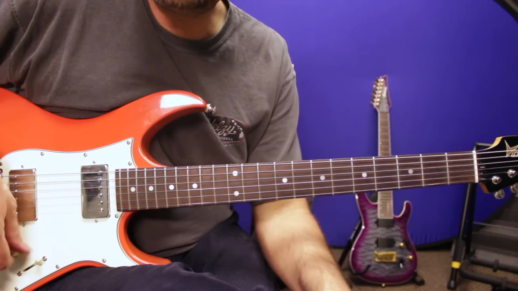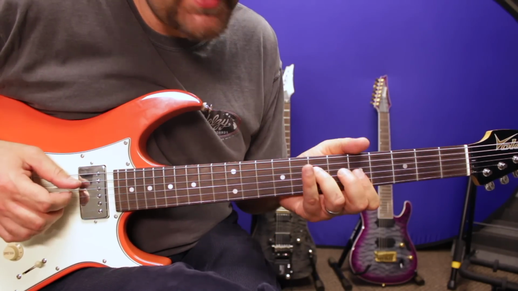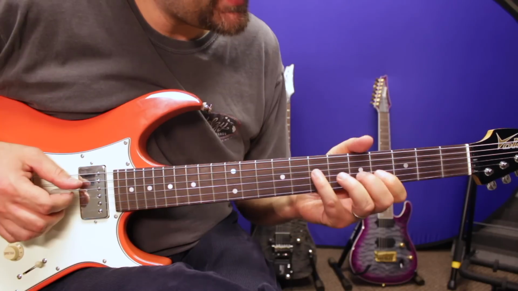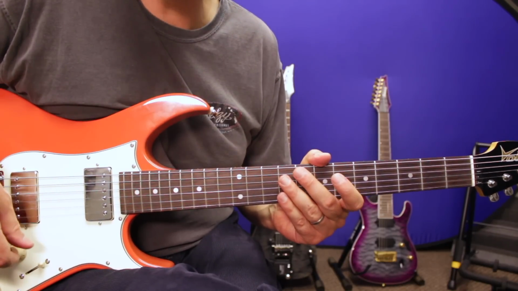Now, what do we do with these 3 different shapes, major triad, minor triad, and what we call a diminished triad, in order to hear the modes? Well, let me show you.